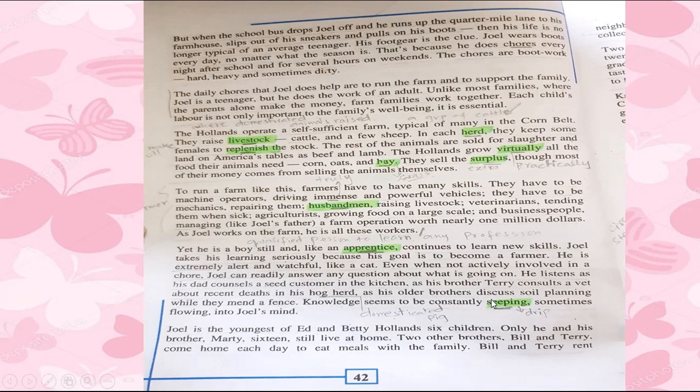As his older brother discusses soil planning, even about soil planning, while they mend a fence, they're going to fix it over there, and knowledge seems to be constantly seeping, sometimes flowing, meaning he's enriched with the knowledge which is required as a farmer. So he is taking interest and it's dripping and sometimes flowing into Joel's mind.